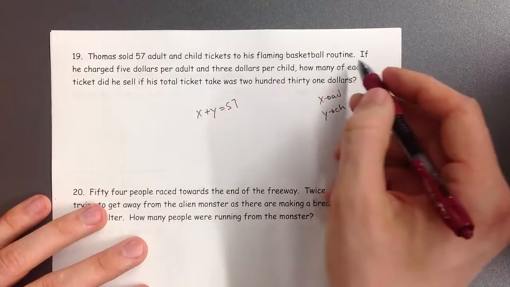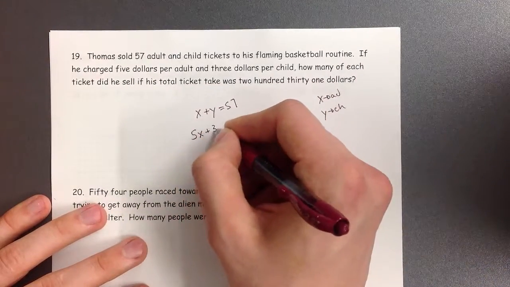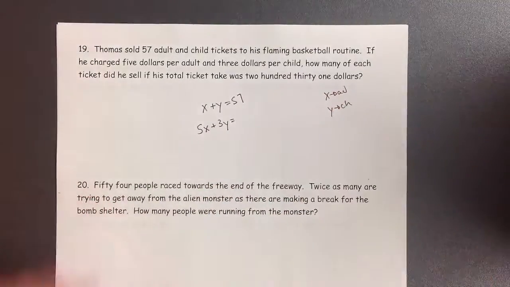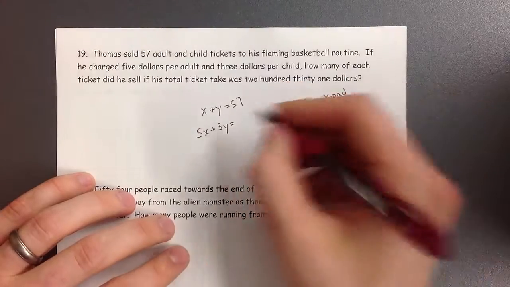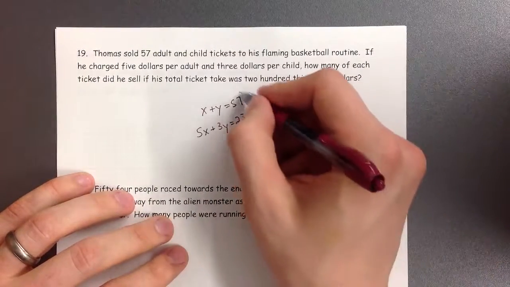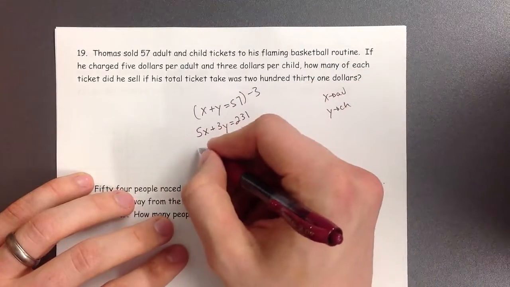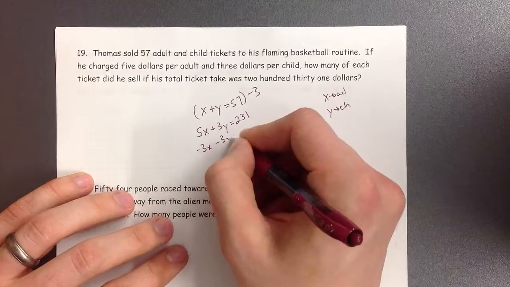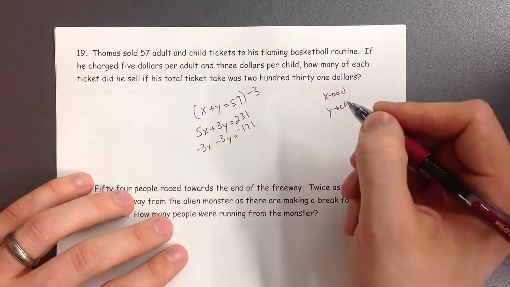The next equation is a little bit harder. $5 times the number of adults plus $3 times the number of children is equal to the total amount of money he made. In this case, $231. What I want to do, I want to use elimination because it's so much easier. I'm going to multiply the entire equation by -3. That's going to give me negative 3x minus 3y is equal to negative 171.